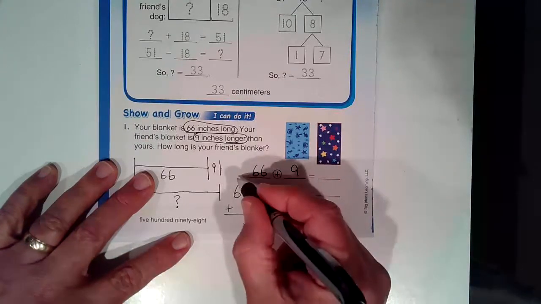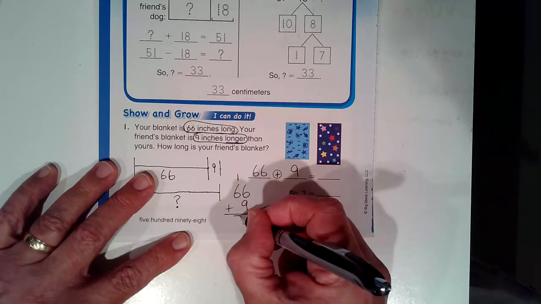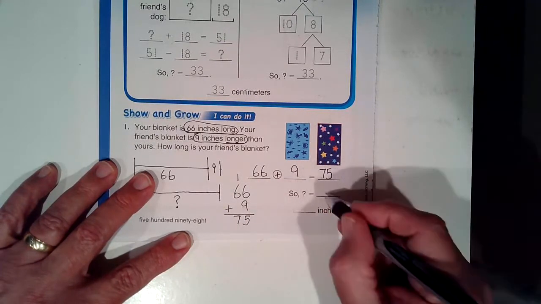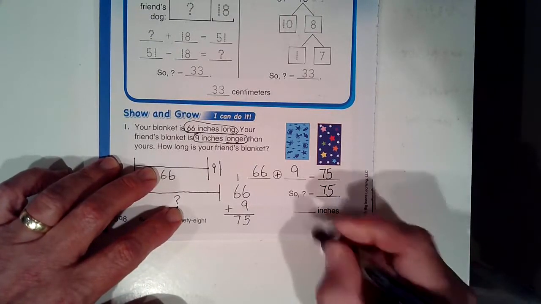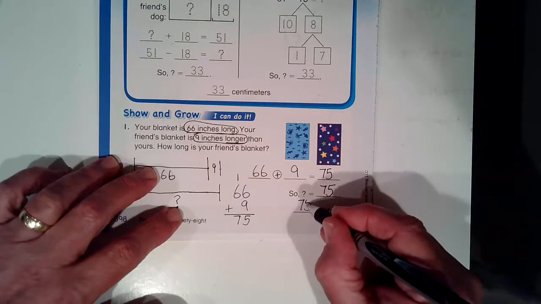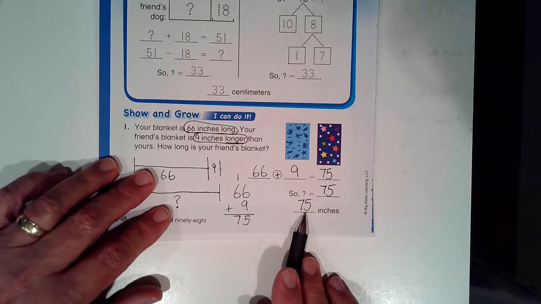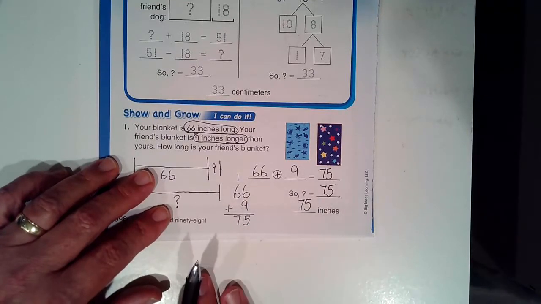There's a 5. The 10 comes up here. 1 plus 6 equals 7. 75. So my something is 75, and that is 75 inches. Your friend's blanket is 75 inches because it is 9 inches longer than yours.